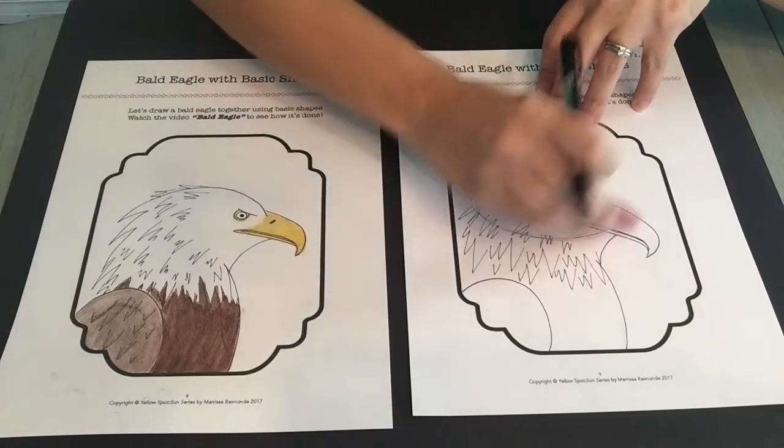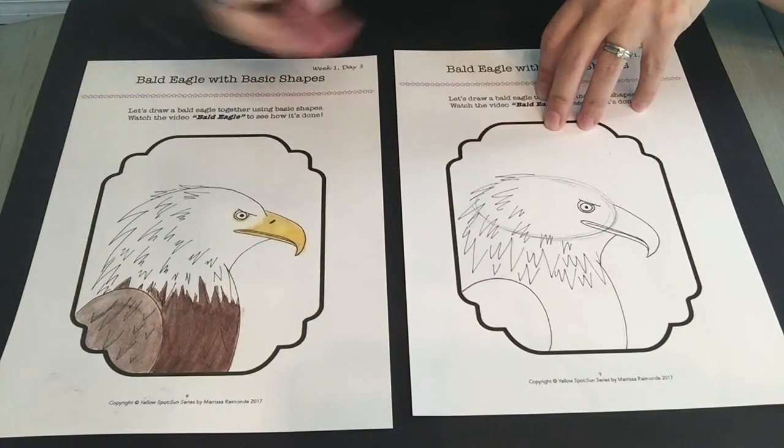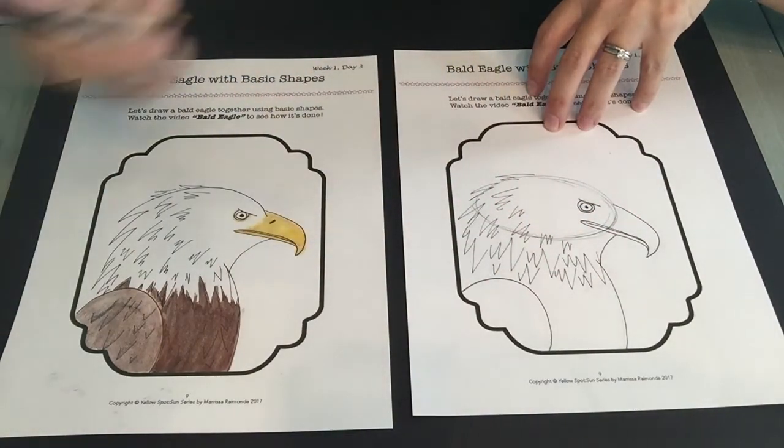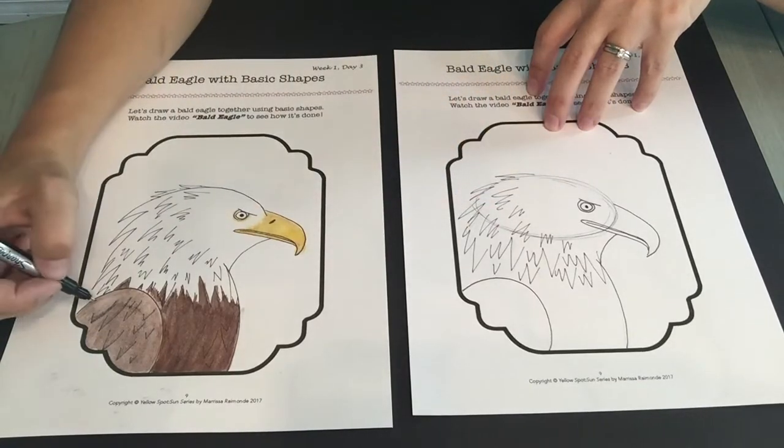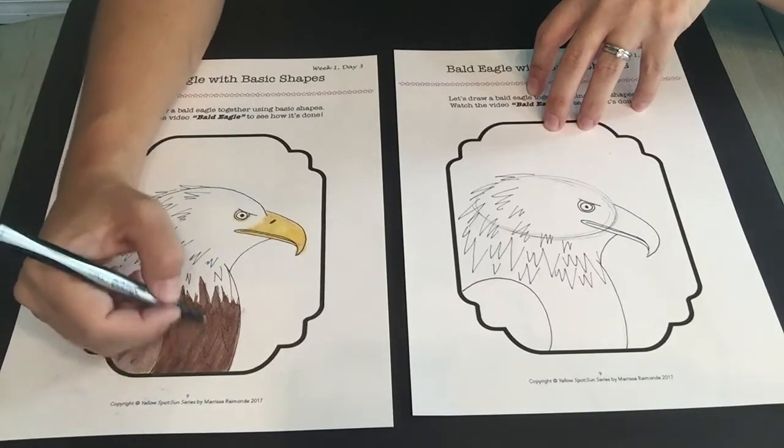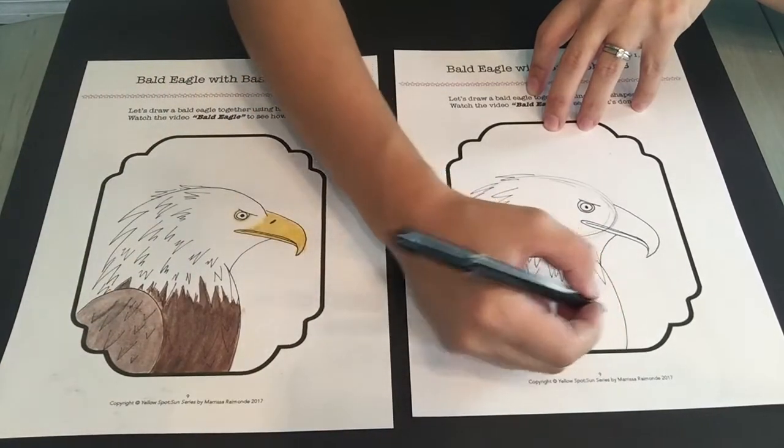You would actually take your eraser and erase those at the end. But again, I'm drawing with a pen so you can see what it is that I'm drawing. Now the last thing that we want to do is add just a few angled lines for feathers down on the wing and on the chest.